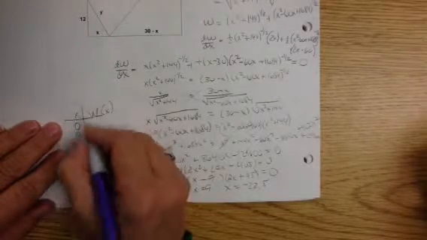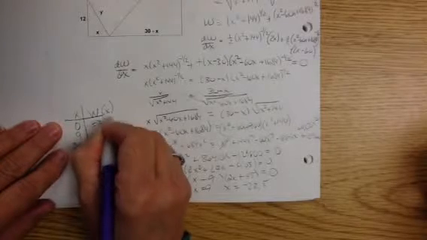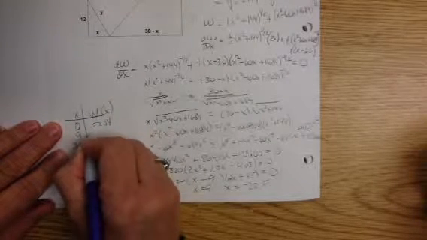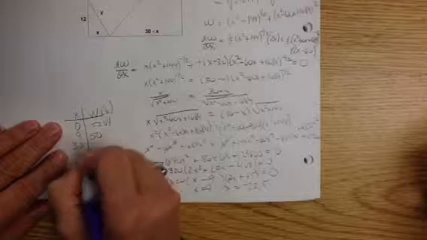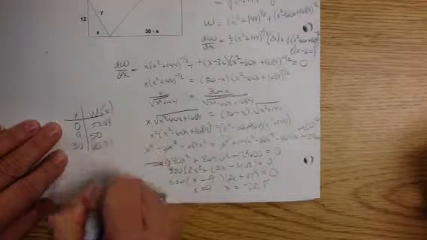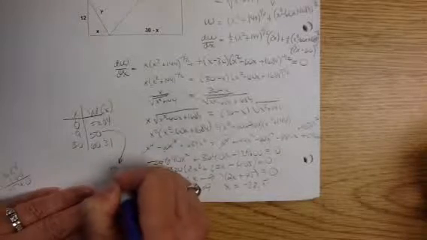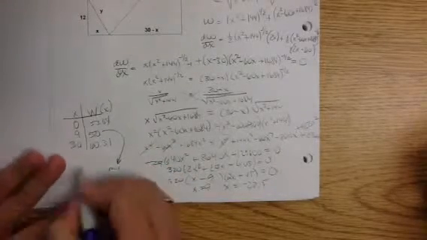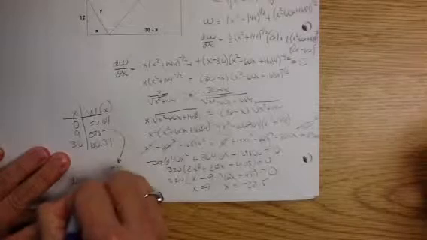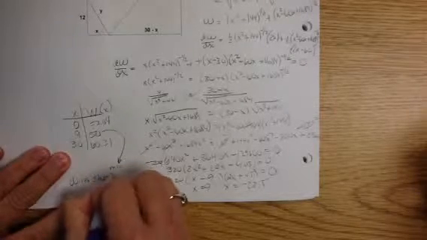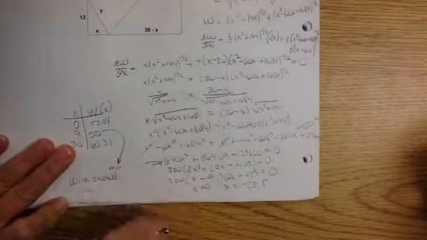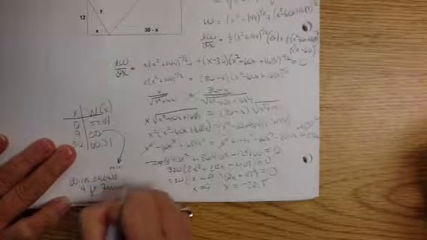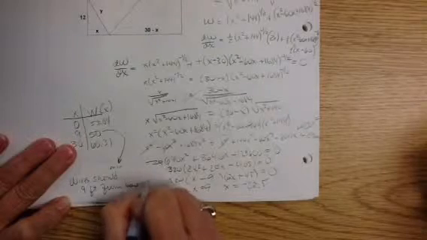When we plug this into the original equation, we're going to get 53.04, and we're going to get 50, and we're going to get 60.31. And we want the minimum amount. Well, here's my minimum. So the wires should be 9 feet from the base of the 12-foot pole.